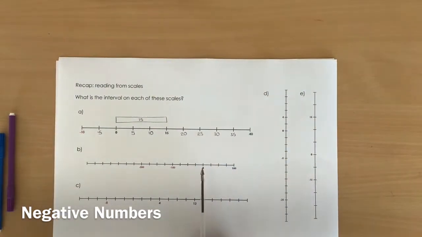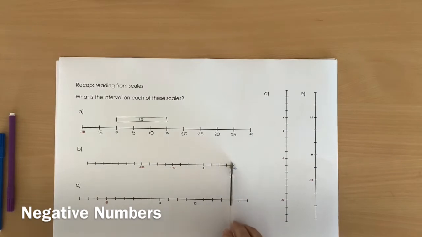Okay, B. As I said before, I'm going to start at 0. And just because, you know, positive, that's how, when we learn to count, we count up. If anyone asks you to count, you count up. You don't naturally count down. So I'm going to go up because that might be easier. And I've got 1, 2, 3, 4 jumps between here and here.